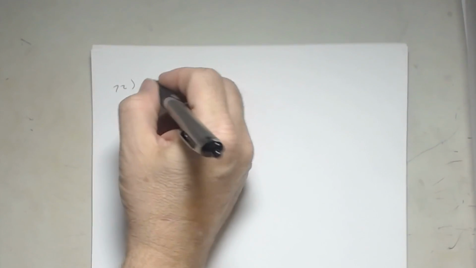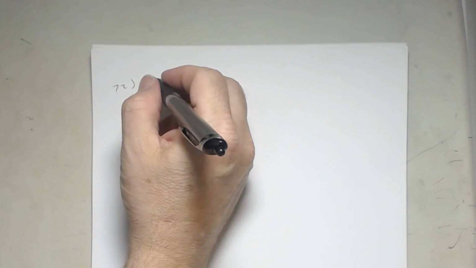All right, so that's 62. Let's look at 72. Remember we dealt with quadratic equations. Now 72 looks like this.